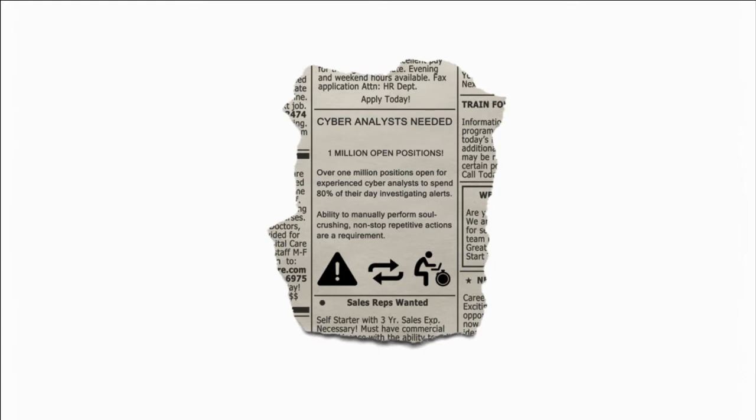People and organizations are constantly trying to recruit cyber analysts to spend all day long doing manual, repetitive work. And there are two stats that I saw that back this up. I can send you the slide.